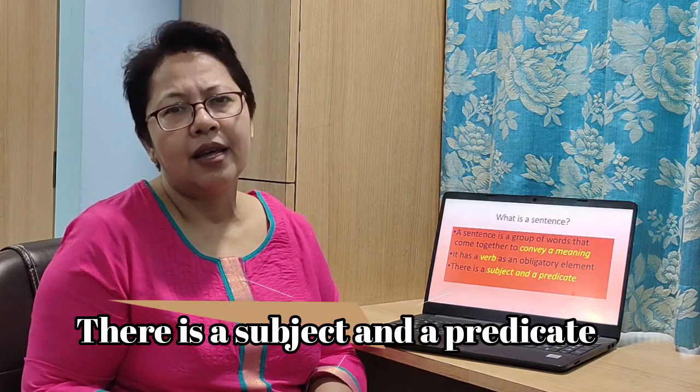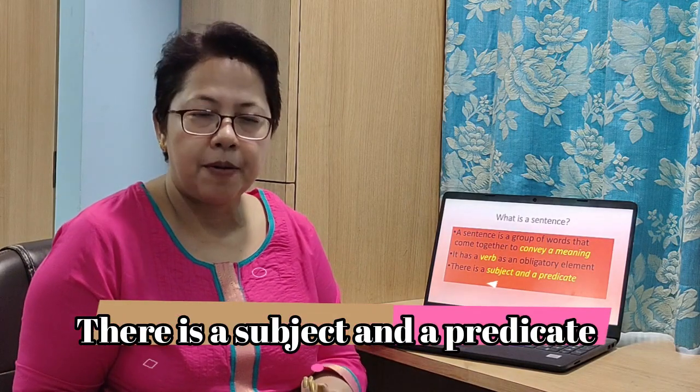Thirdly, it always has a subject and a predicate. For a word to be a verb, it has to have a subject. And for a verb to form a sentence, it needs a subject, whether understood or obvious. So let's begin our study on what are the different sentence types.